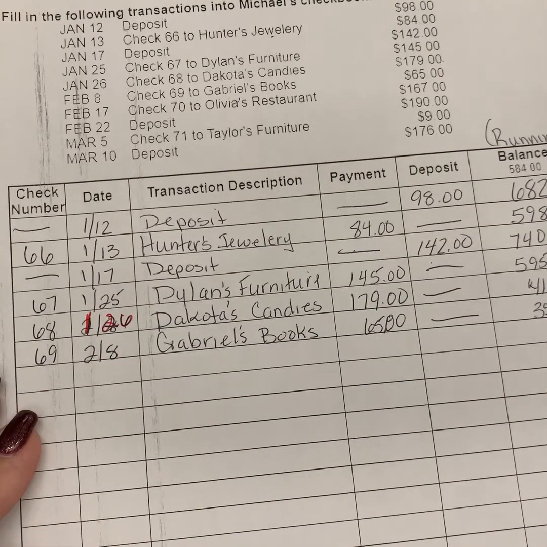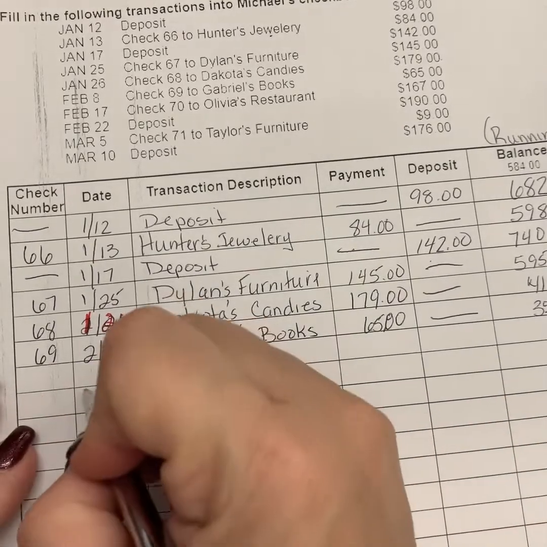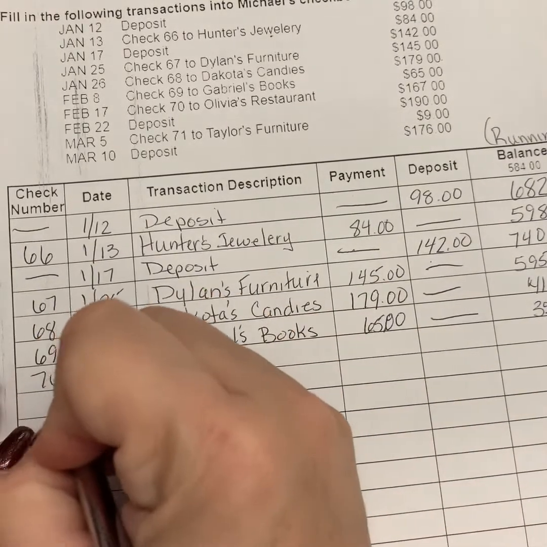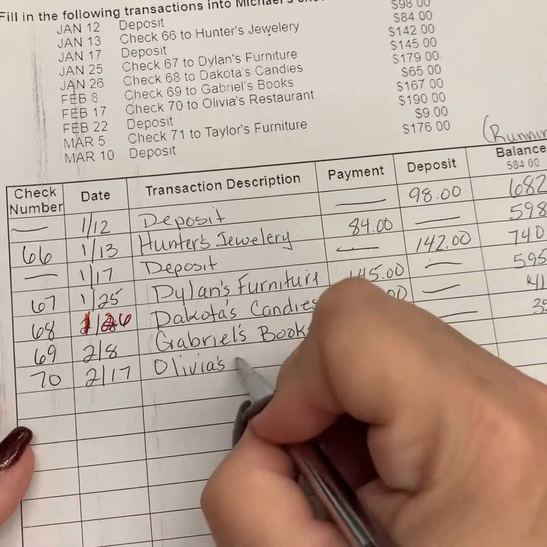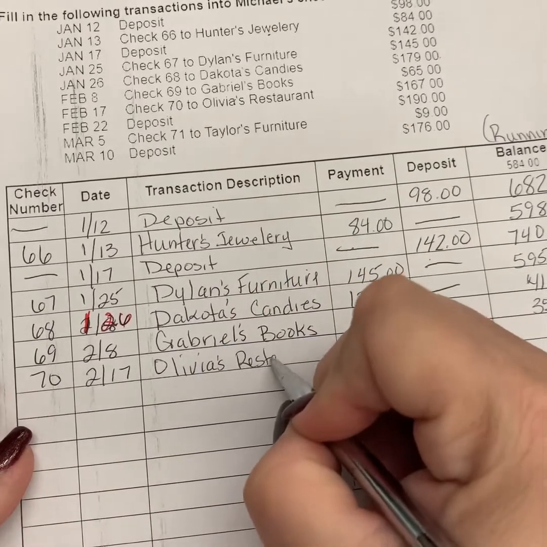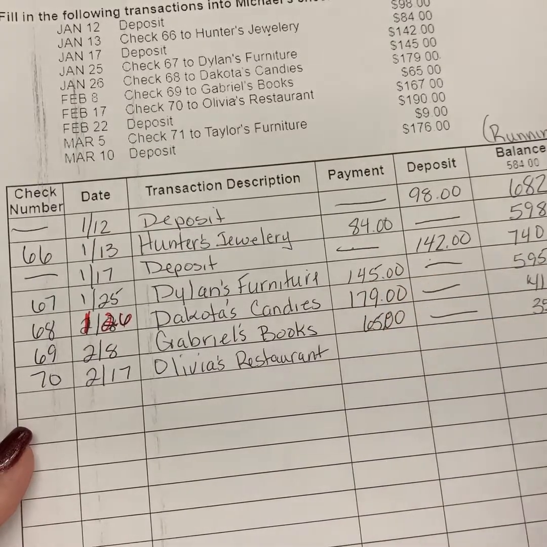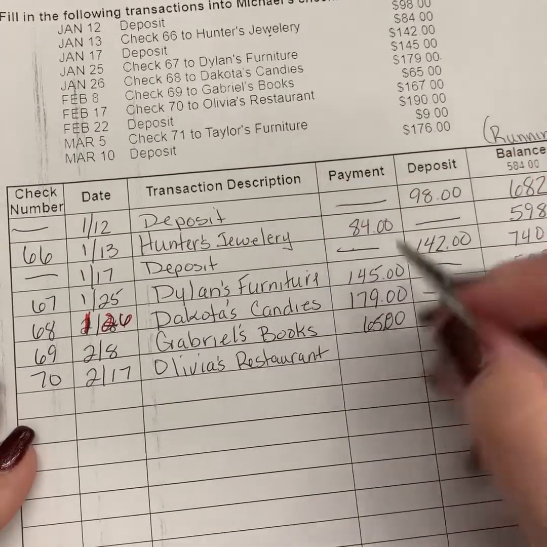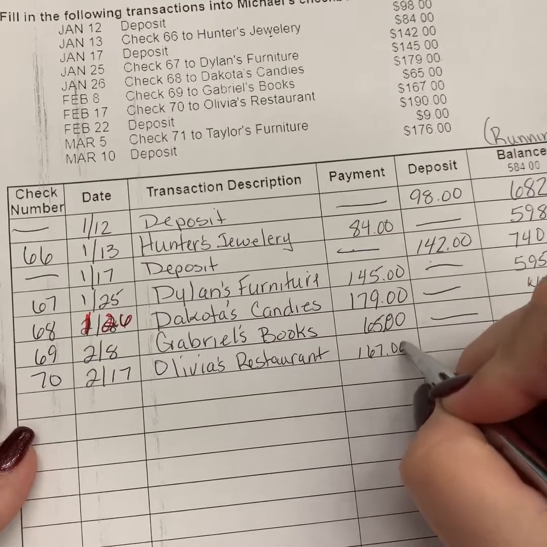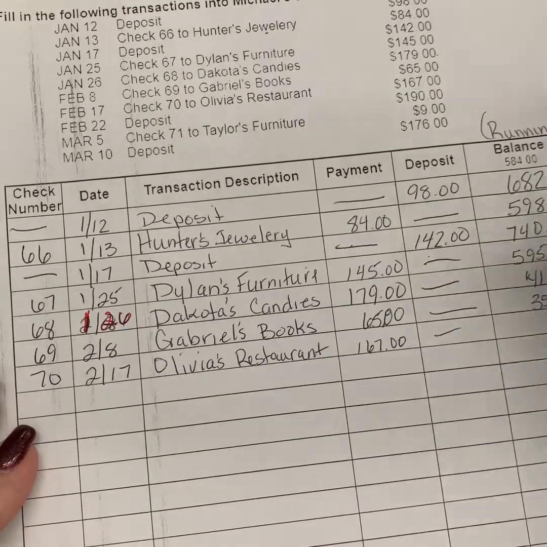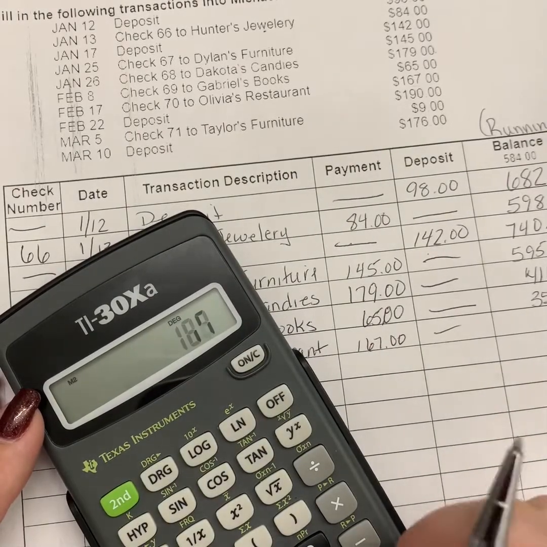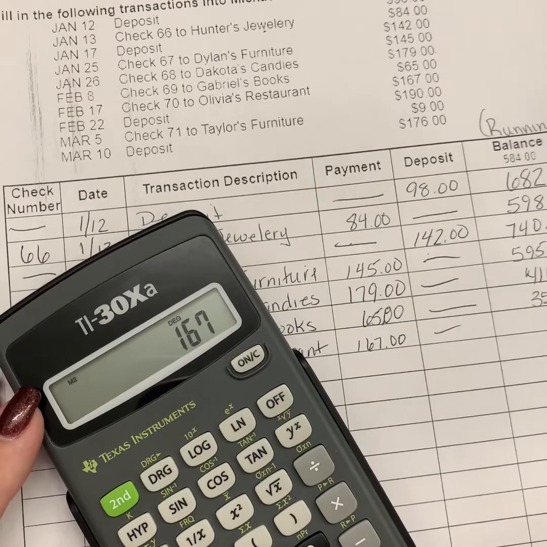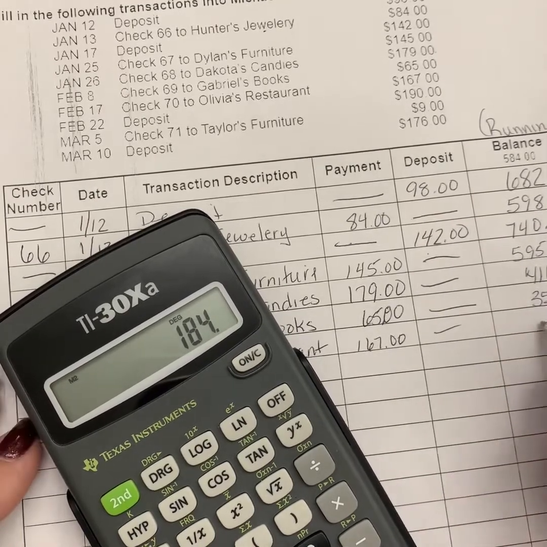Then on February 17th, I write check number 70 to Olivia's Restaurant. If it's a business transaction, you want to make a special note. If you're running your own company or you're doing something that you get reimbursed for, so you know when you go back into your register that you can expect that money eventually returned to you by your employer. So then I'm going to subtract the $167 from the $351, and that gives me $184.